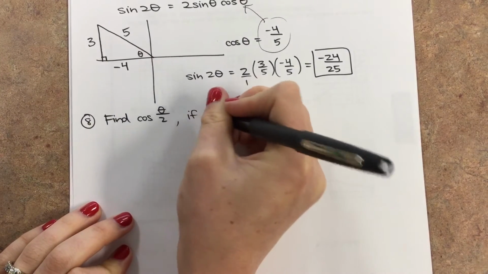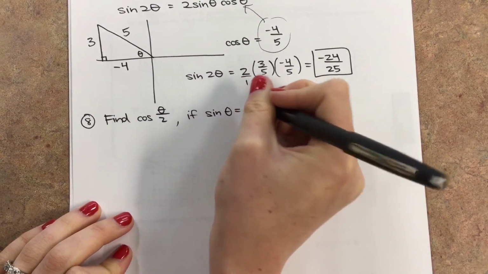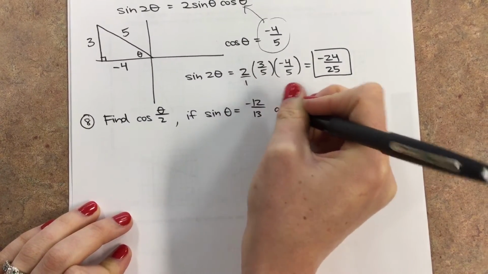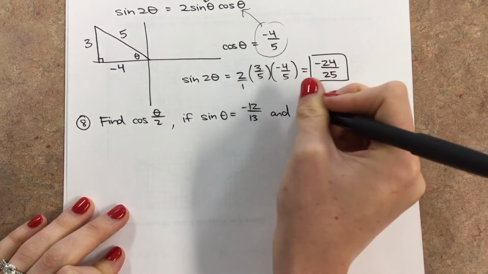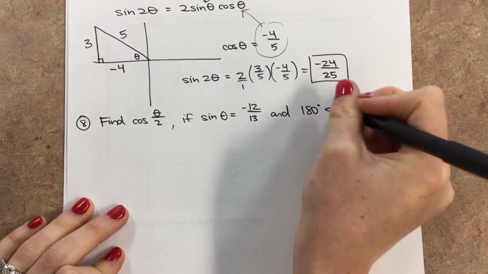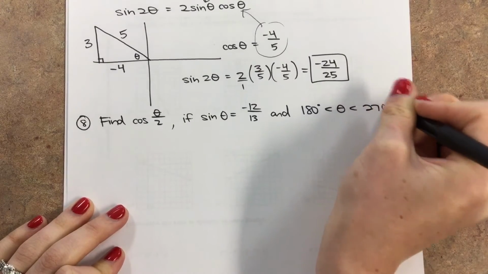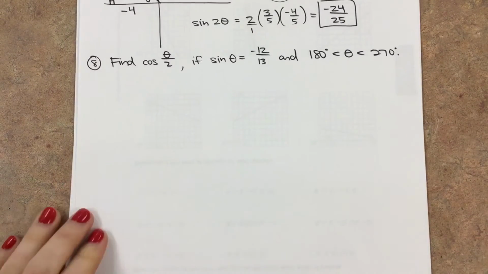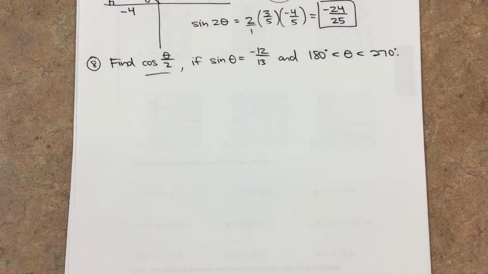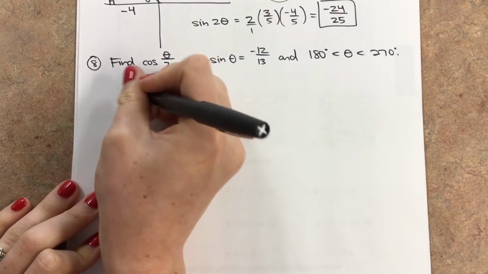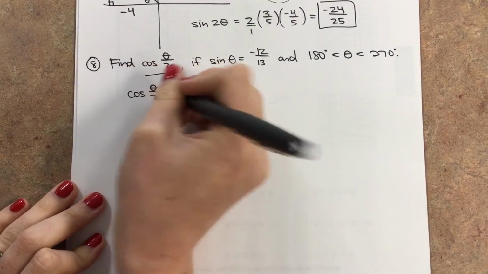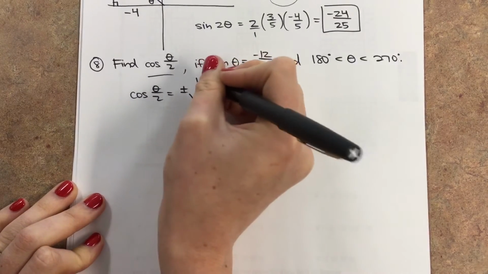I'll say if sine of theta equals -12/13, and then I'll give you the quadrant that I want them to be in. It's like that. Okay, so start with the formula. Know what you're looking for, know what the formula is. So this formula comes right out of your notes, and you should have it on your note card. It's this.